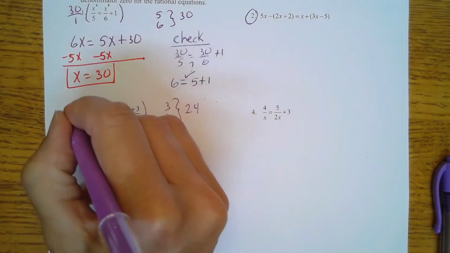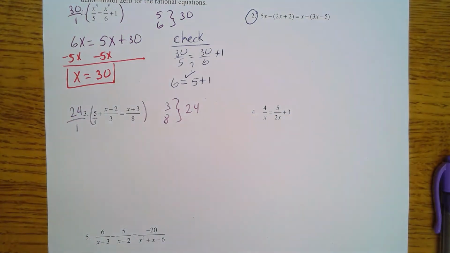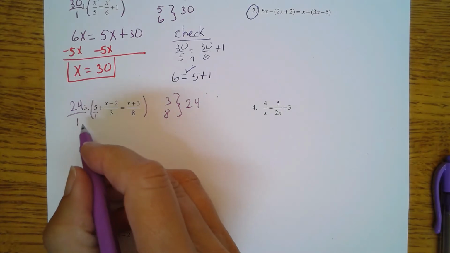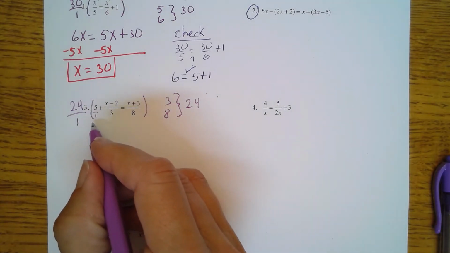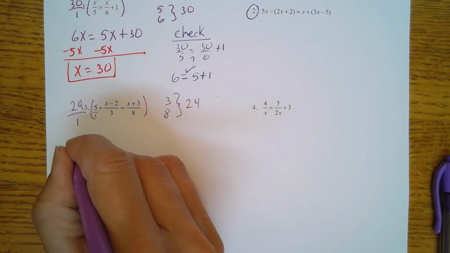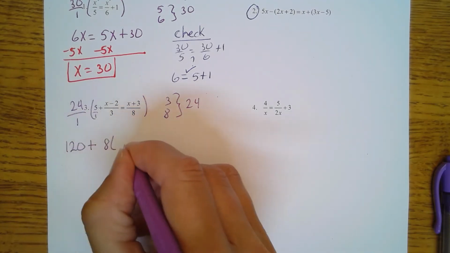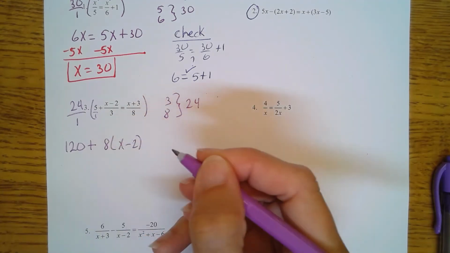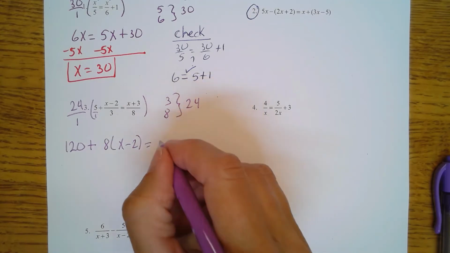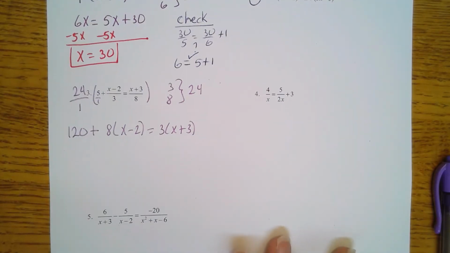So we're going to multiply everything by 24 over 1. So again, when we do so, we're going to cross cancel and make our life a little bit easier. But we don't have anything that's going to cancel with the denominator of a 1, so we're just going to multiply 24 times 5, which is 120. 3 can go into 24 8 times, so we're going to have 8 parentheses x minus 2 because we'll have to distribute. Equaling, and then 8 can go into 24 3 times, so we're going to have 3 times x plus 3.